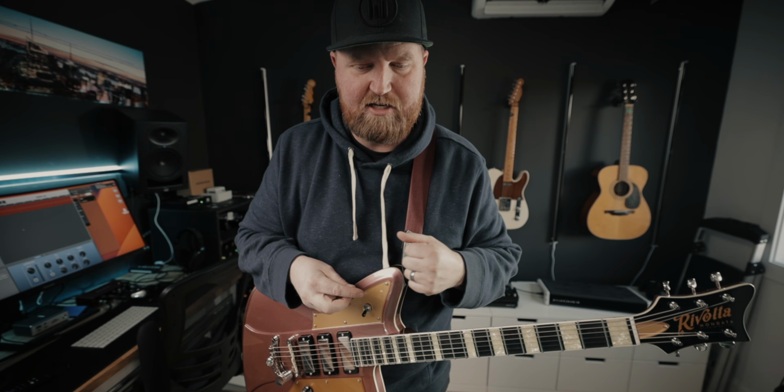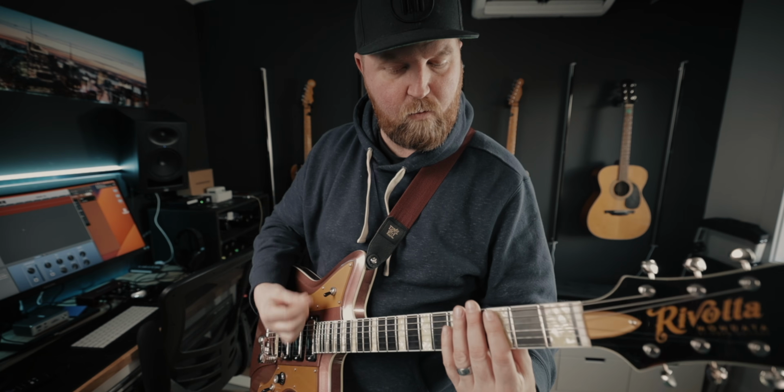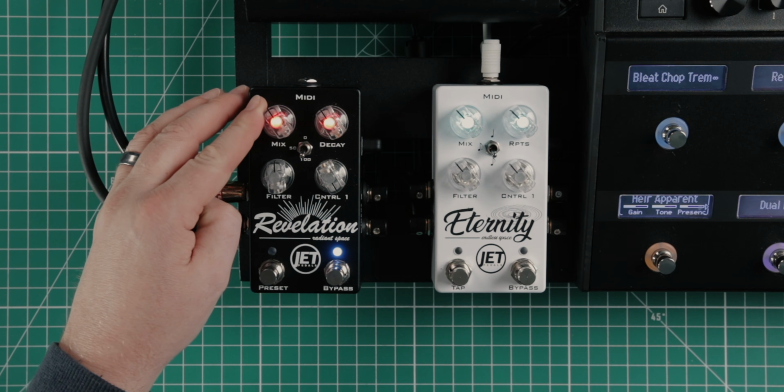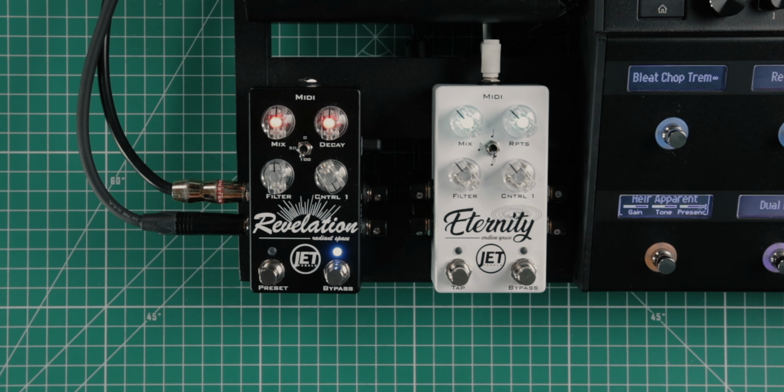Much more prominent. All right, we'll turn this off, and now we're going to dial in a super ambient preset on the Revelation. This will be overly ambient. We'll use it for swells and whatnot. So this is our setting we had before. Now we want our mix to be a little higher and our decay to be higher. So I'm going to bump this up just a little bit. Let's just set these both at noon and see what we got.